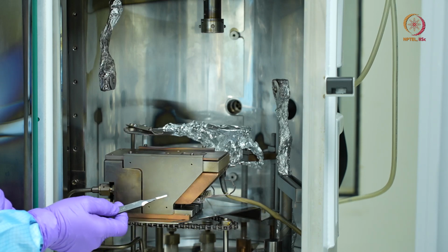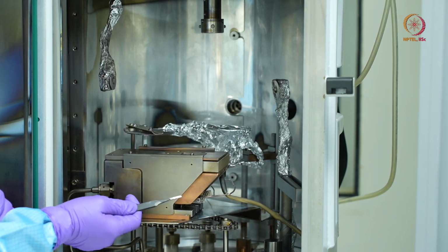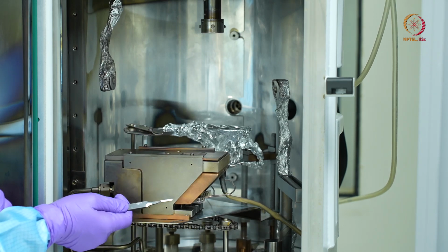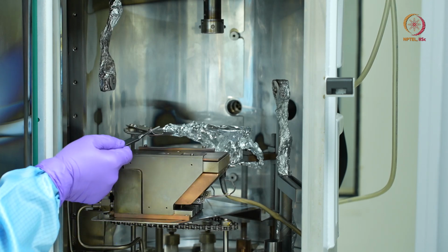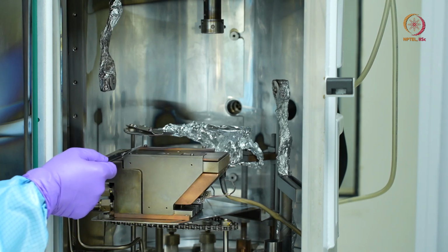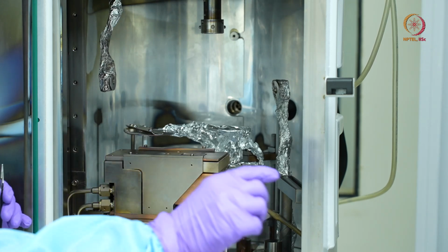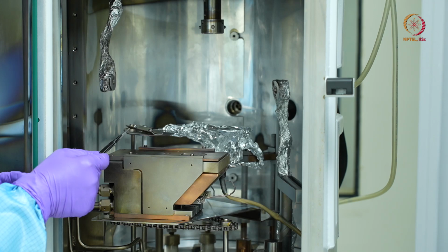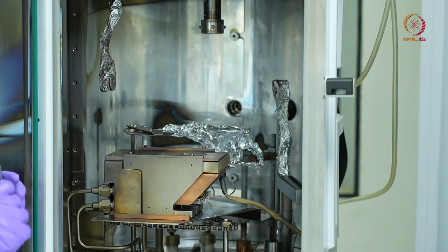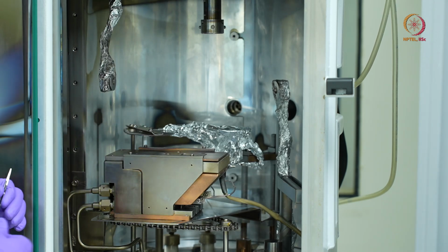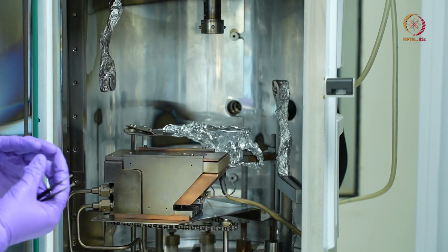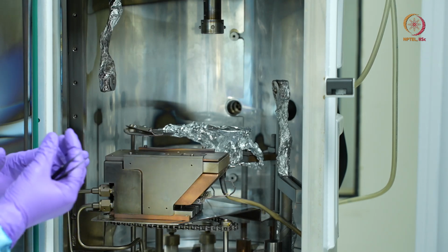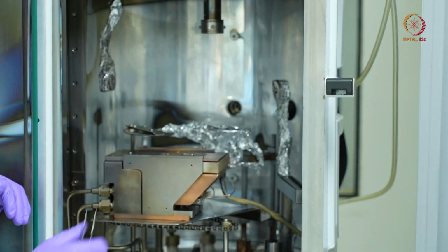What happens is the electron gun, or the filament, ejects electrons, which are directed in a sort of circular fashion from this port to the material holder, or the source holder, here. So here we have the shutter, which we use to control the deposition time. Okay, if you can switch it on.